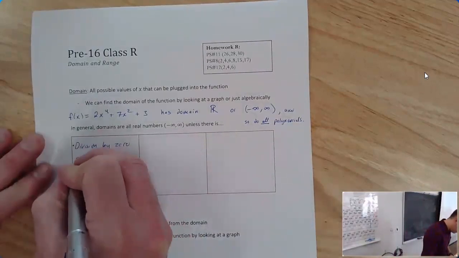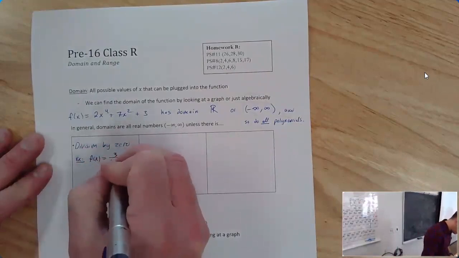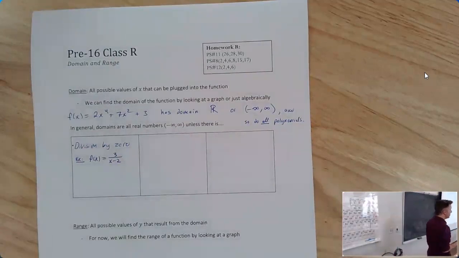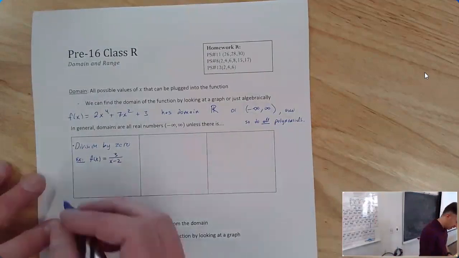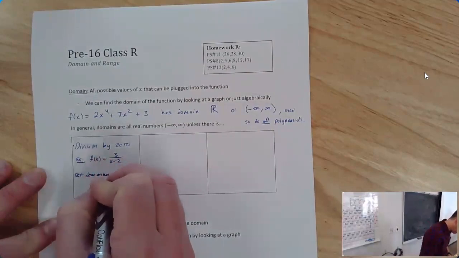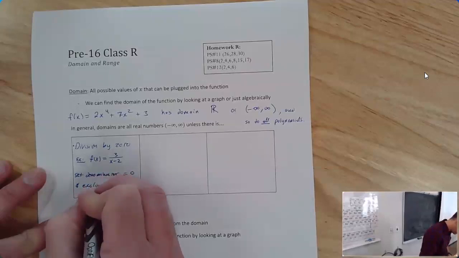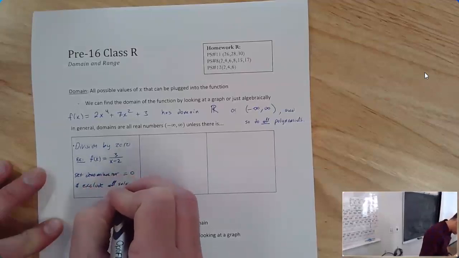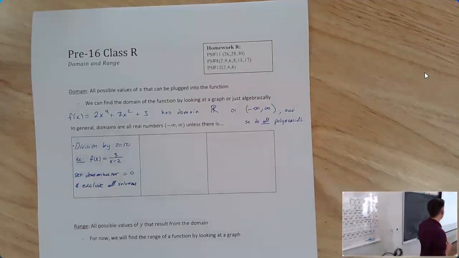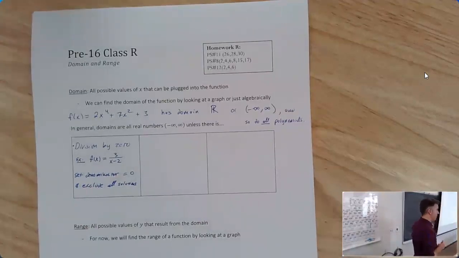Well, for example, if your function was 3 over x minus 2, 2 wouldn't be in the domain because if x was 2, you'd be dividing by 0. But the way we typically deal with this is we set the denominator equal to 0 and exclude all solutions. Can't divide by 0. Okay. There's 2 other things that are problematic.